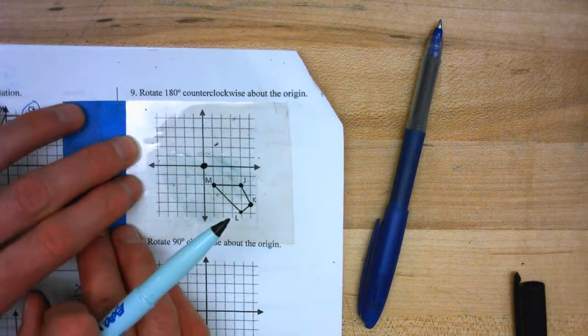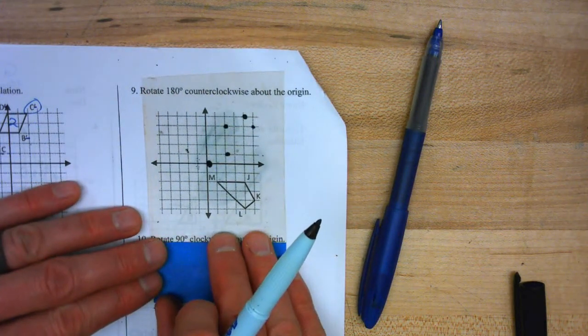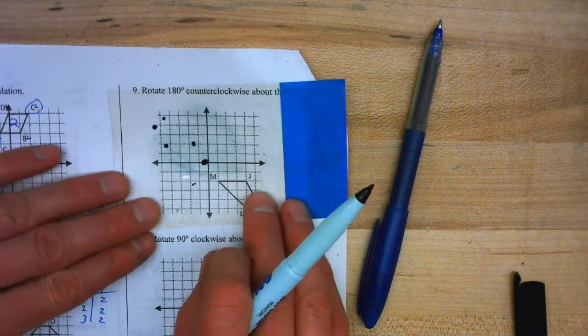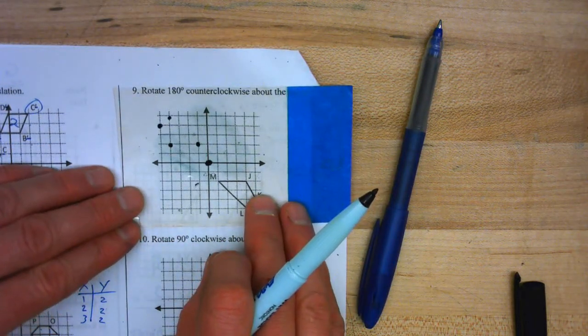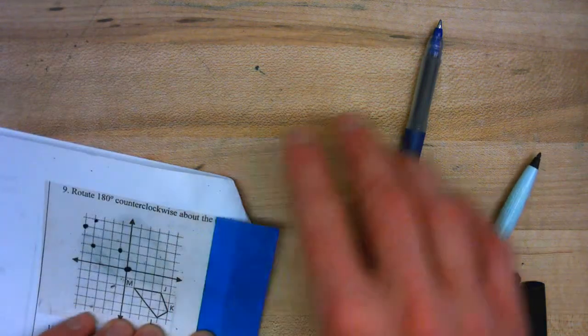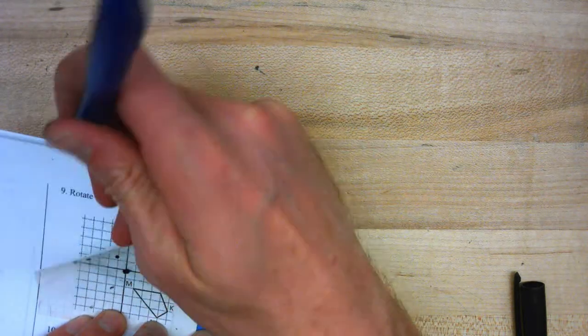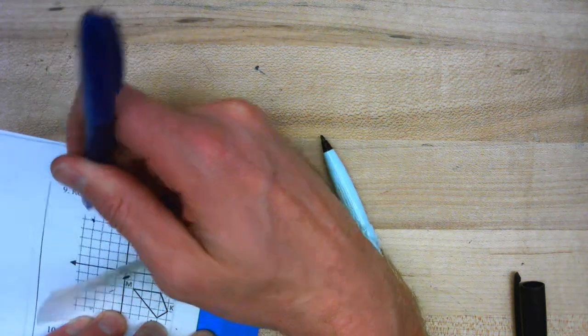So if I rotate counterclockwise, that's going to be going this way. That would be 90 degrees, and then 90 plus 90 is 180 degrees, and we're going to match it up there. So I'm just going to use this as my little map where I'm going to put my dots. So it should be right here.